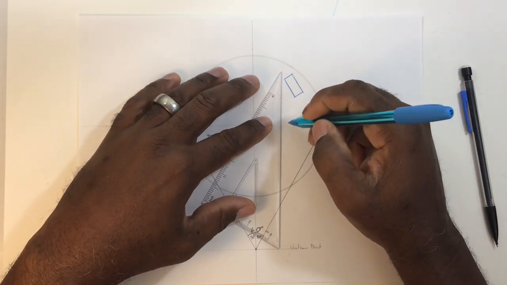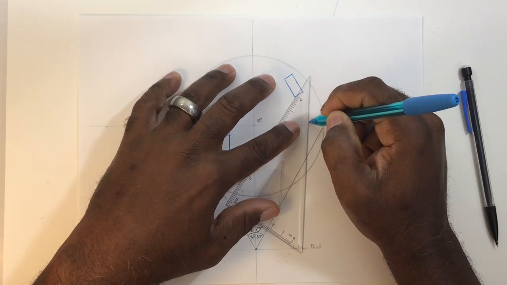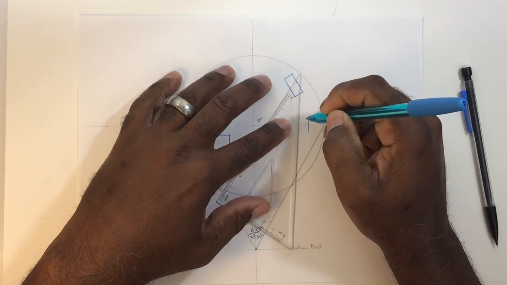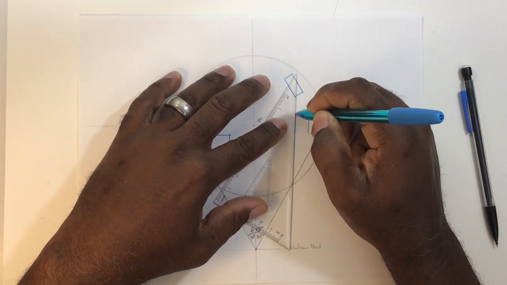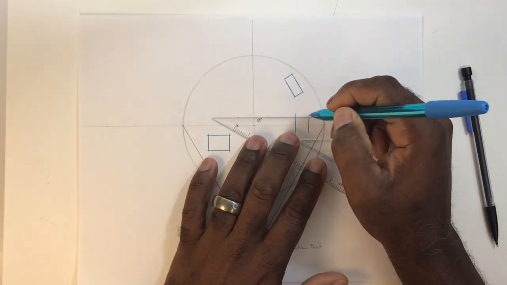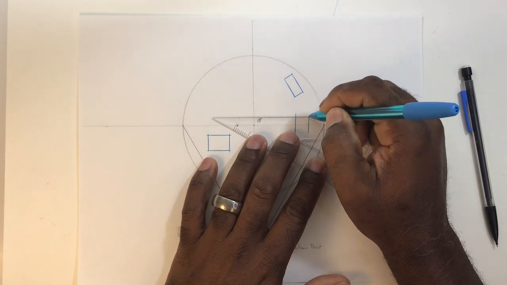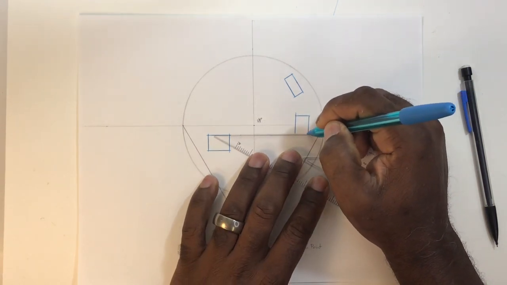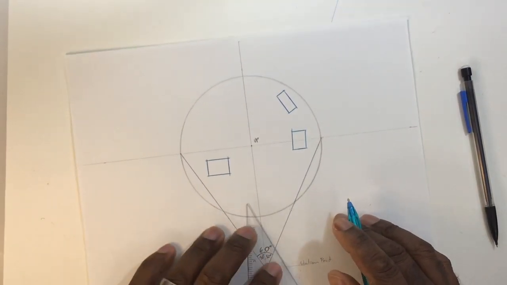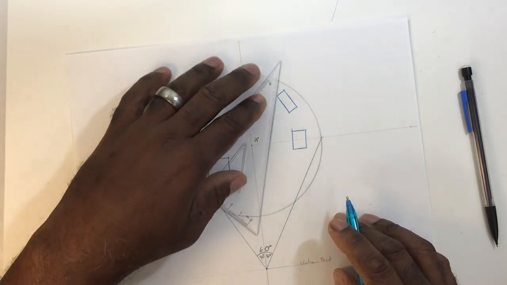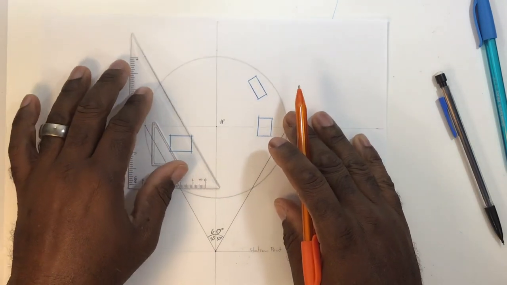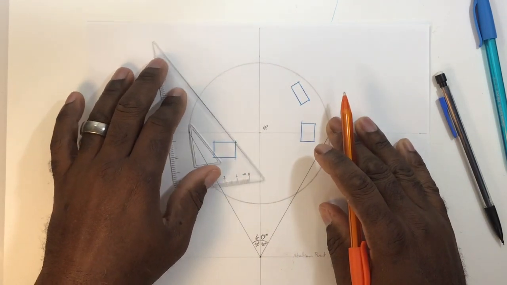We'll have one right over here. Straddling the horizon line. So we'll have those three, and let me get the orange and see if we notice any kind of change, any weird changes.